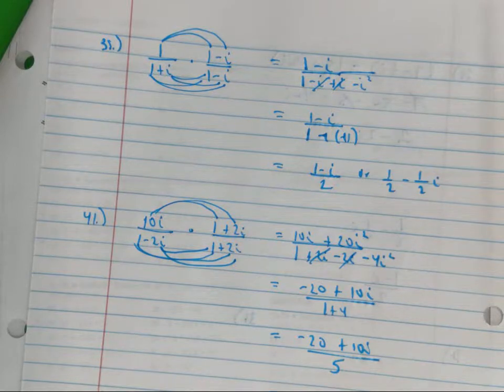Number 5 is question 89. Number 4 was question 71. Number 5 is question 89. I'm just saying the answer to the question. Do not write the question, just give me the answer. It's on page 57.